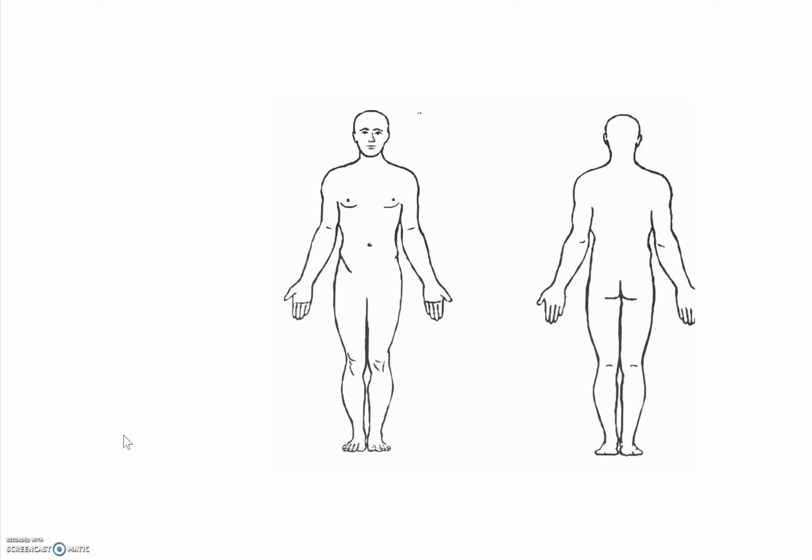So next we have ventral and dorsal, and a good way to remember dorsal is like the dorsal fin of a dolphin, and the dorsal fin is on the back. So dorsal is going to be towards the back, ventral would be towards the front. So if you look at the man on the left in this picture, you're looking at him from a ventral point of view, and on the right a dorsal point of view.